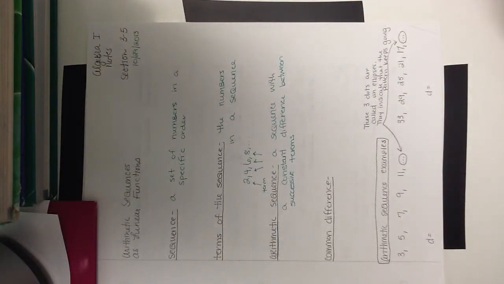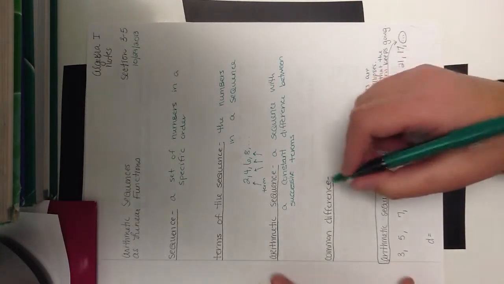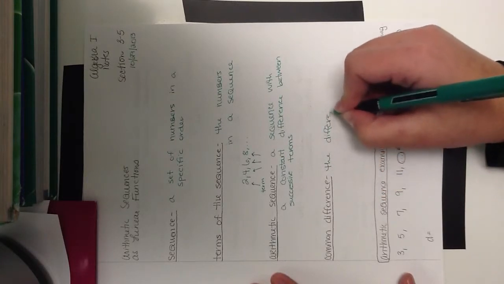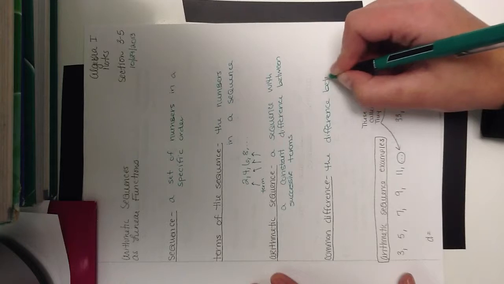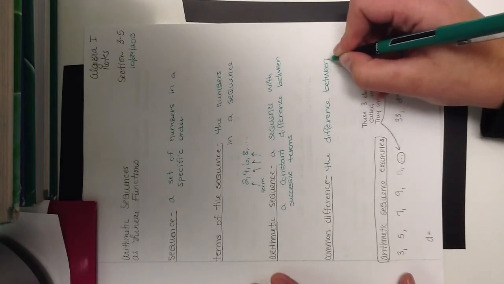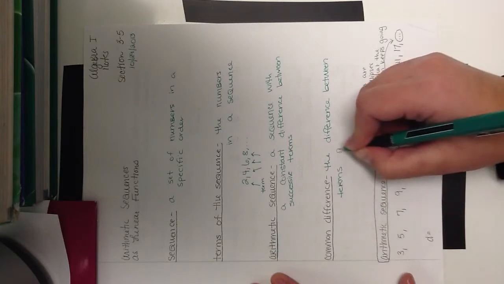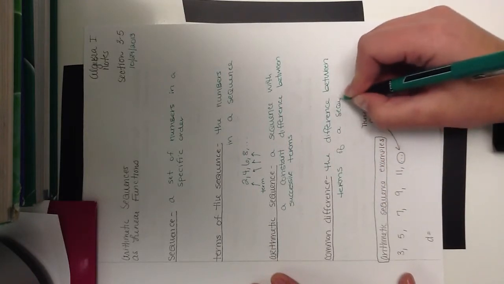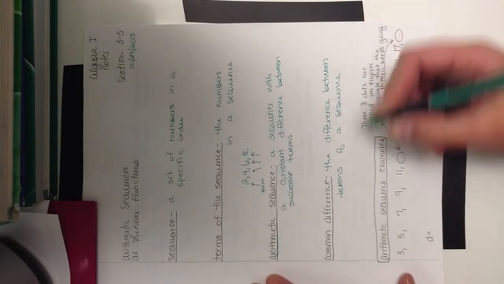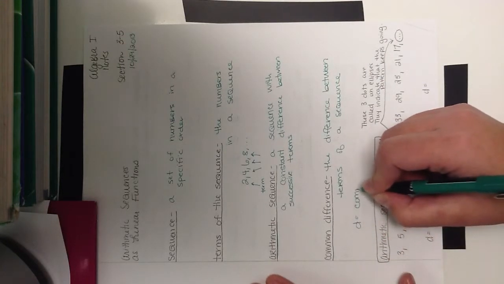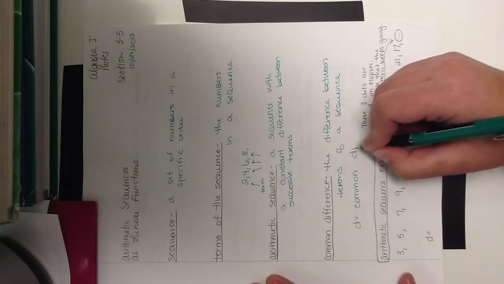Okay, the common difference is the difference between the terms of a sequence. And for today, we're going to call it D, for difference.